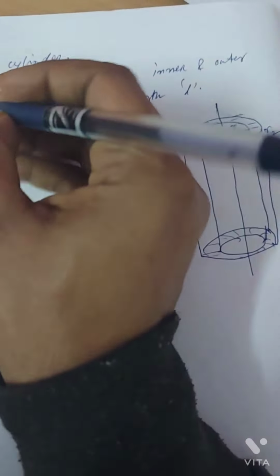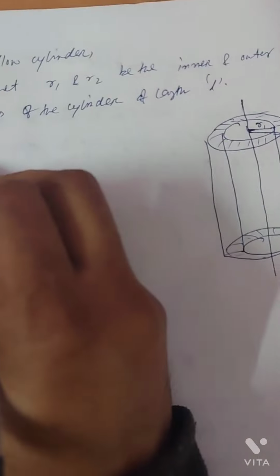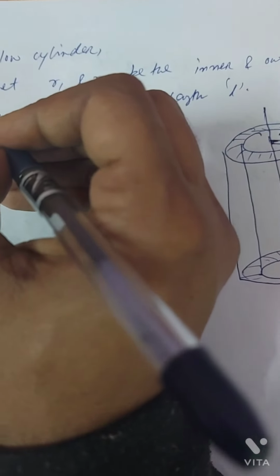Now suppose the total torque is tau dash.